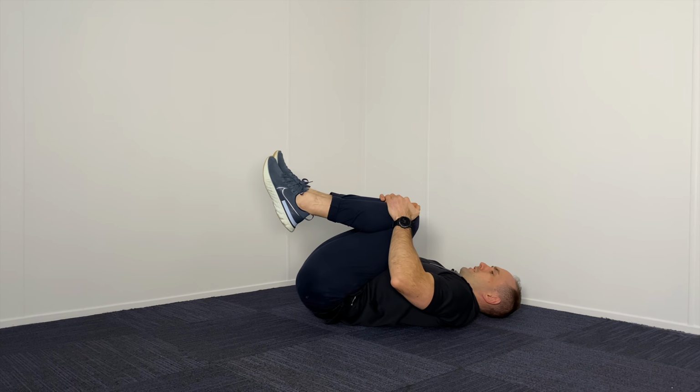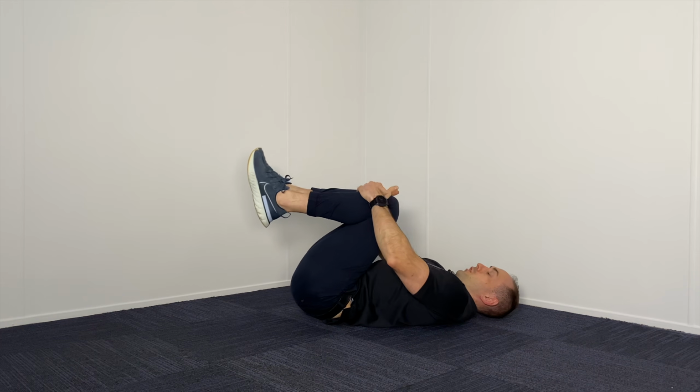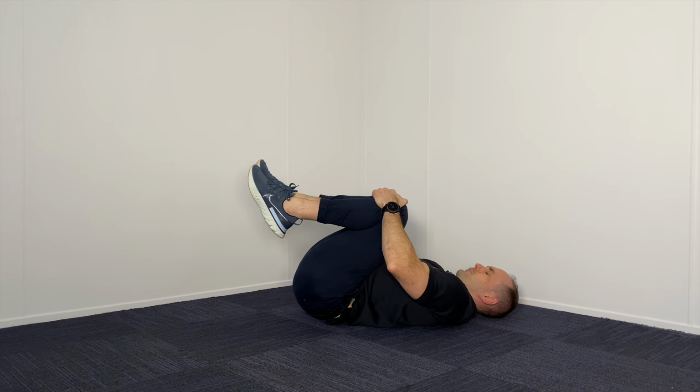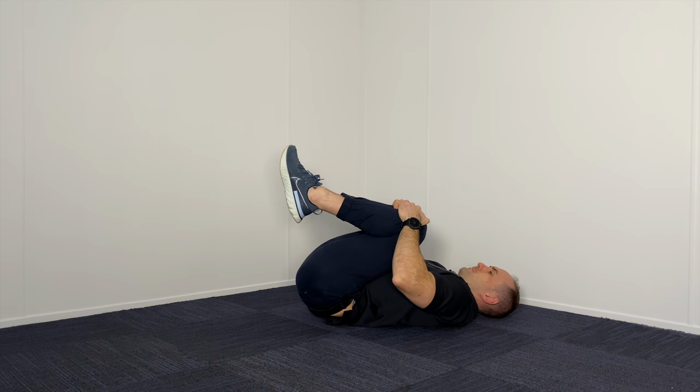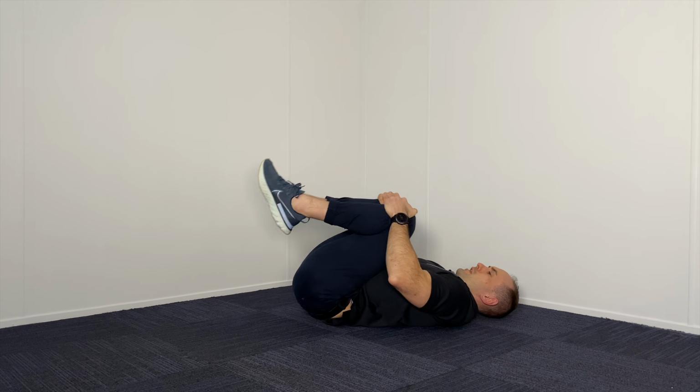So gently pull the knees to your chest, hold this for 5 to 10 seconds, and then you're going to contract those muscles. So you're going to try and push your hips that way, but your arms are going to keep them in position. So you're going to push just gently, again, 10 or 20% effort. You're going to hold that for 5 to 10 seconds. Then you're going to relax, pull your knees up a little further, hold that for 5 to 10 seconds, contract again, 5 to 10 seconds, and then take the stretch a little further. And you generally would repeat that cycle about 3 times.